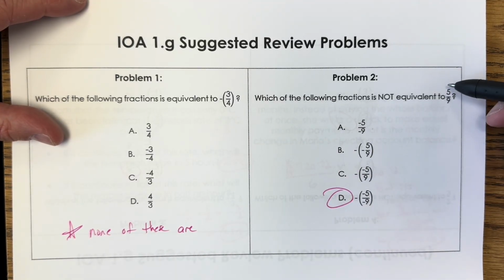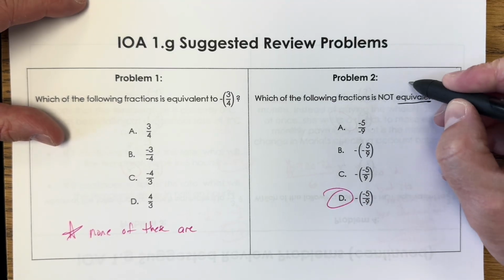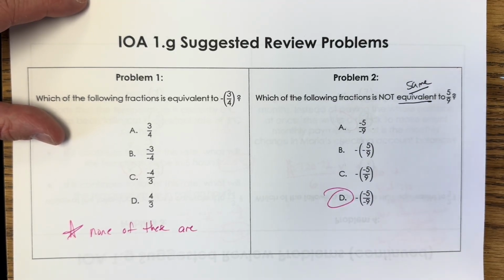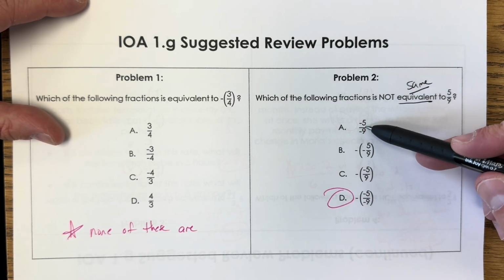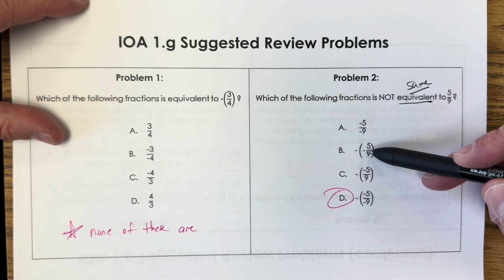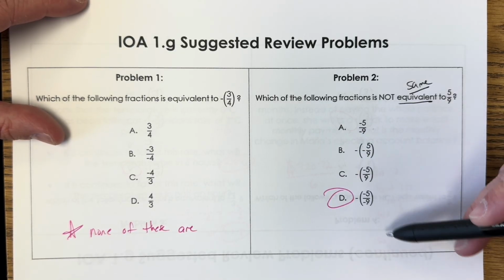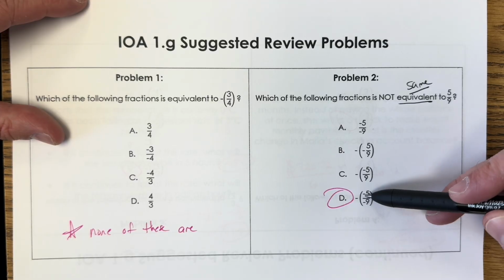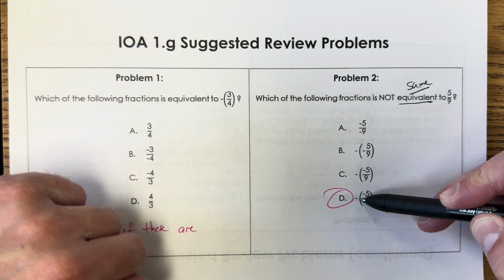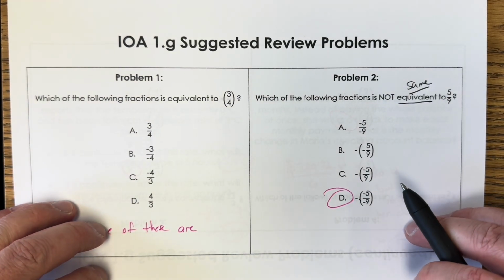Here, there is a right answer. I'm looking for something that is not equivalent to 5/9. So remember, equivalent means the same, meaning exactly the same. So this is the same because the negatives cancel. This is the same because the negatives cancel. This is the same because the negatives cancel. This isn't the same because these 2 negatives cancel, but that one stays. So this is going to end up being negative 5/9. Okay.